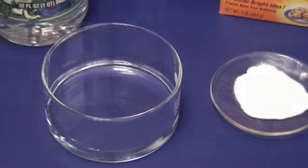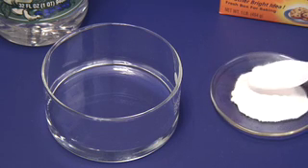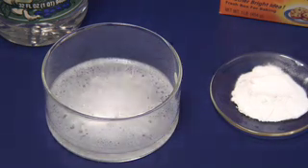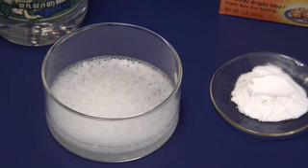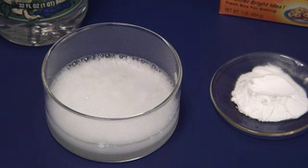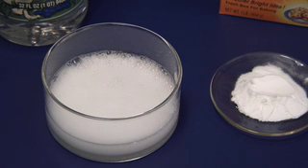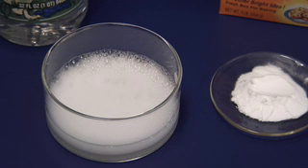In this video, we will explore the ideas of limiting and excess reactants using the familiar reaction between baking soda and vinegar. Notice the effervescence, which indicates one of the products of this reaction is a gas.